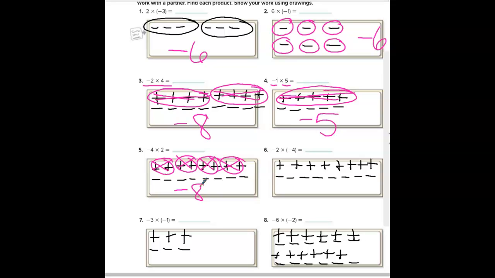On number 6, I need to take away 2 groups of -4. So I made 0 pairs. I take away 1 group of -4. I take away 2 groups of -4. I'm left with +8 this time.